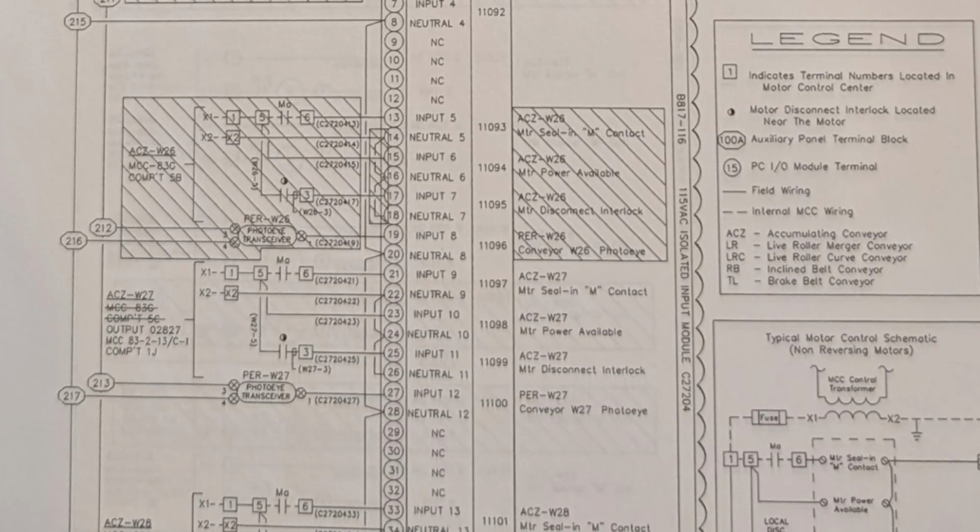Here's one with inputs, older card. Inputs are telling me that, hey, the disconnect is open or closed. This one's saying I have power available, and this one says 1100. This is for a photo eye. Photo eye, right? Photo eye is blocked or not blocked. These are many different ways in which we control motor controllers out in the field in different industries.